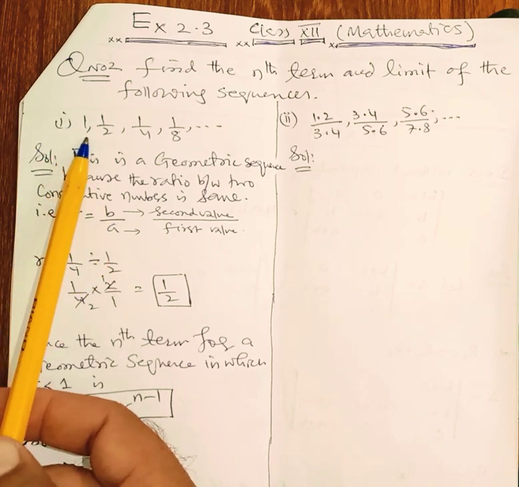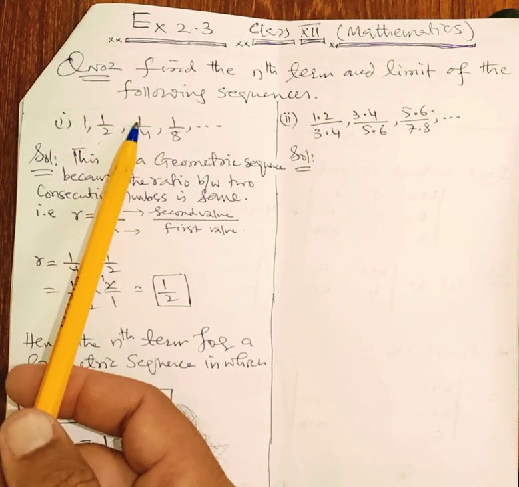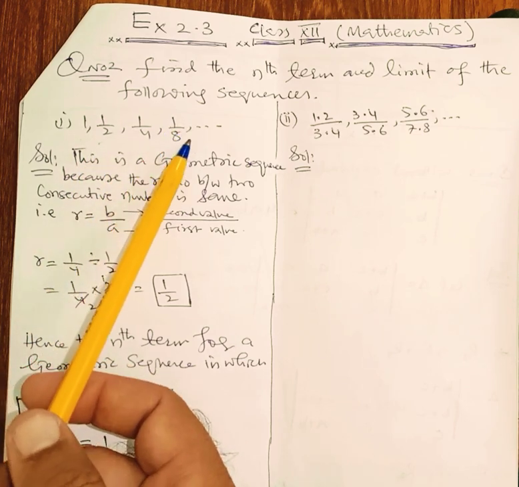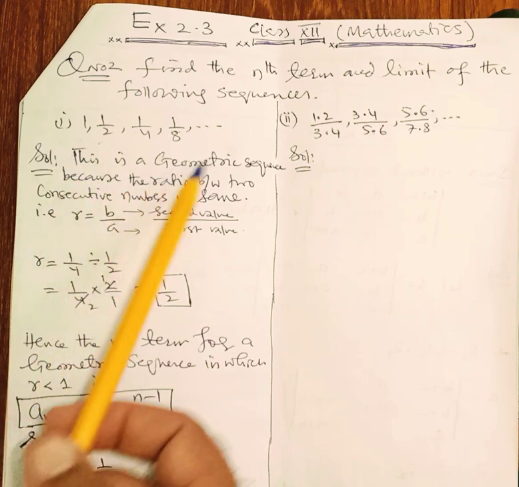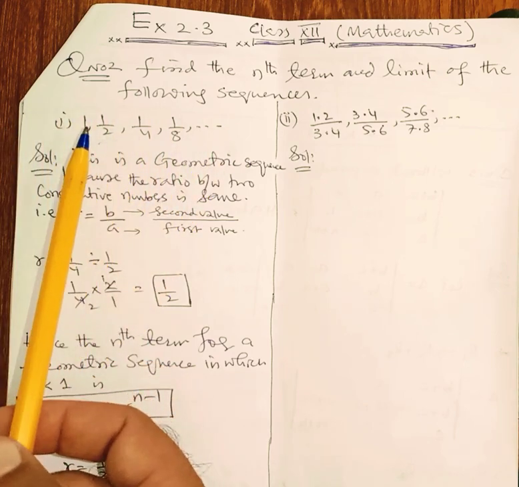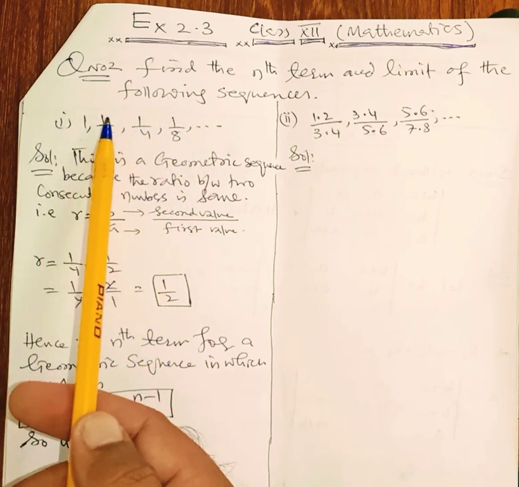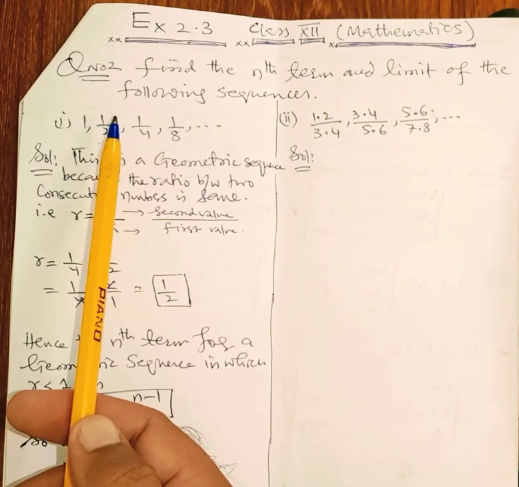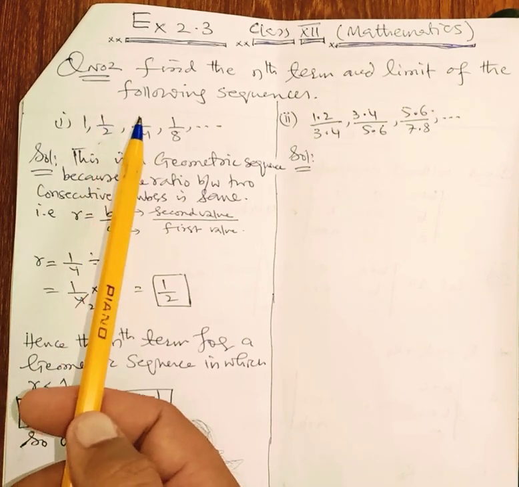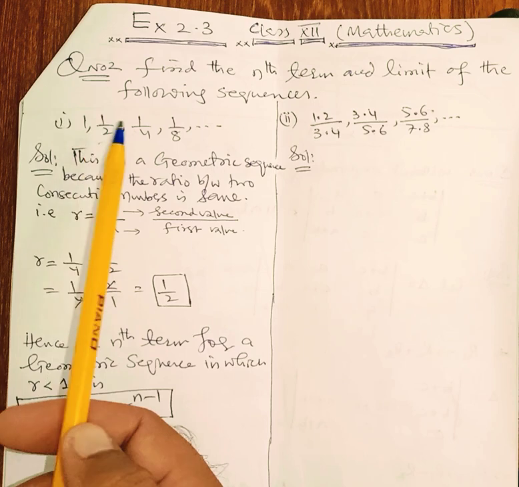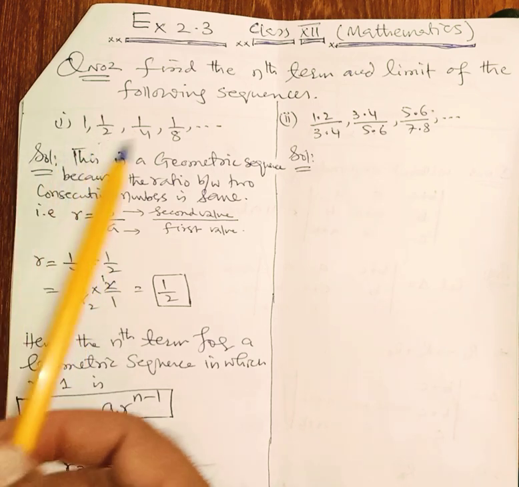This question has the sequence 1 over 2, 1 over 4, 1 over 8, and so on. First of all, we have to recognize which kind of sequence this is. For that, we have three kinds of sequences: arithmetic, geometric, and harmonic.